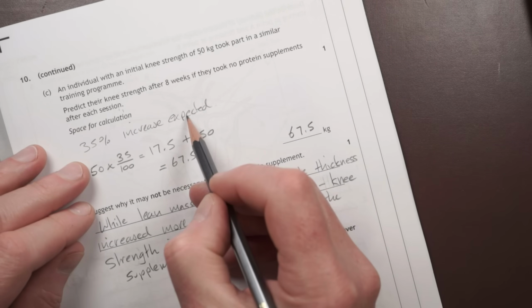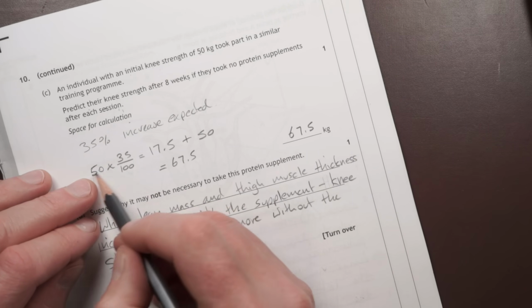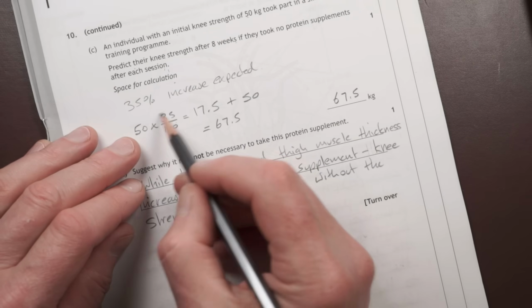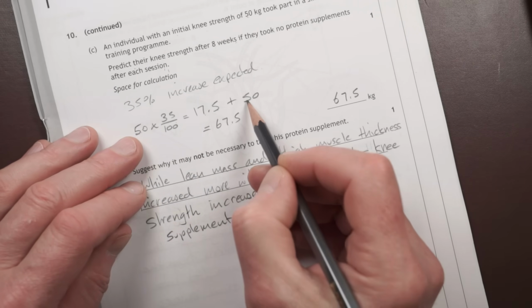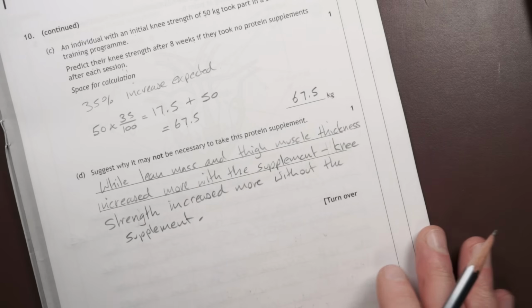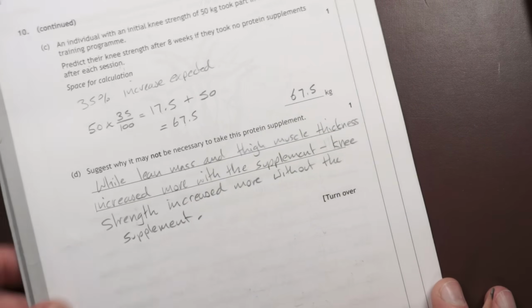So 35% increase expected. What is a 35% increase from 50? It's 17.5. You add that to your starting 50, you get 67.5. So that's what I'm going to put as my prediction.